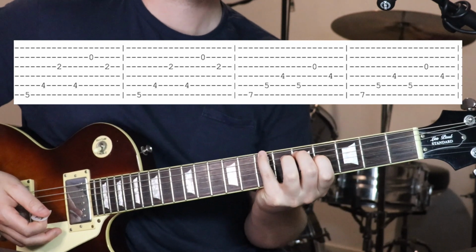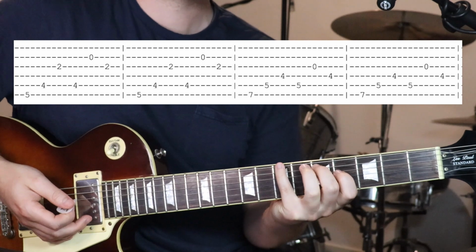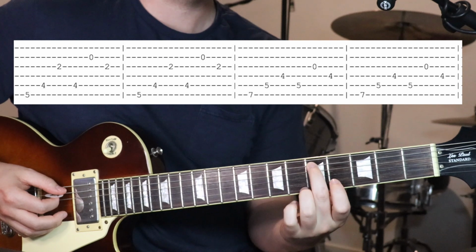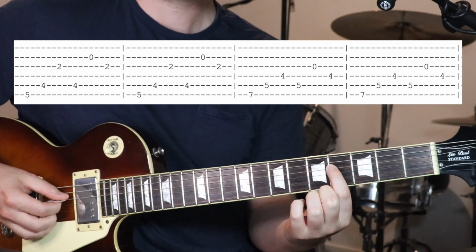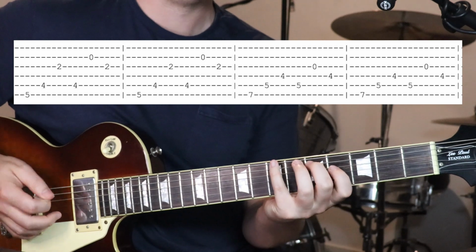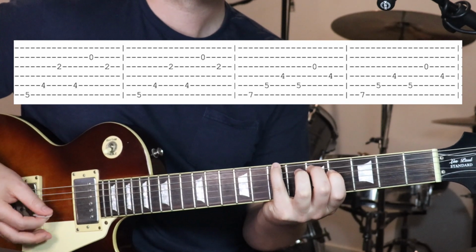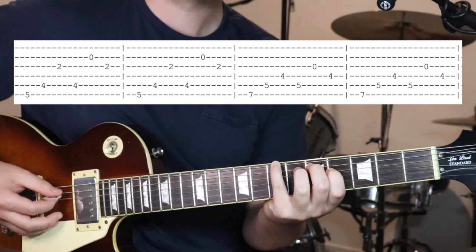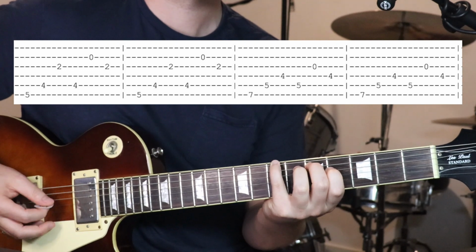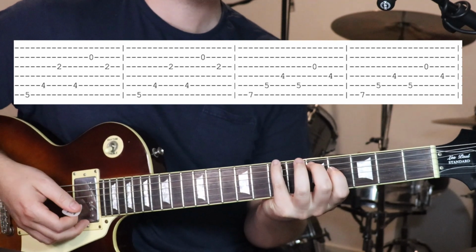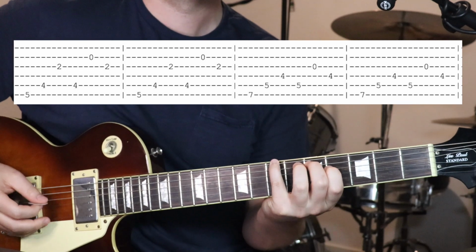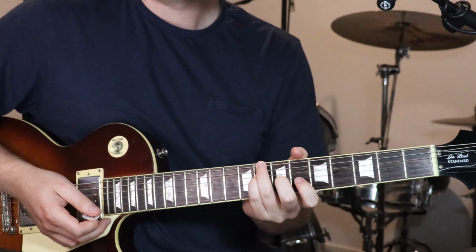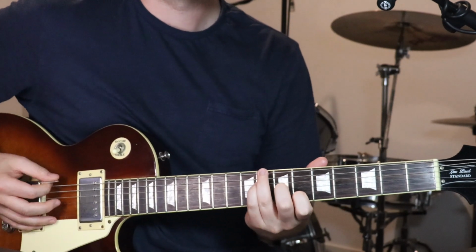Then we slide up and just change position slightly. So we keep our pinky sticking out, now on the 7th fret on the 6th string, and we're going to be holding down 5th fret on the 5th string and 4th fret on the 4th string, and also plucking the open 3rd string for this chord. And we go string 6, 5, 4, 5, 3, 4, and just play it twice like that. That's the E section. The F section is just this chord.